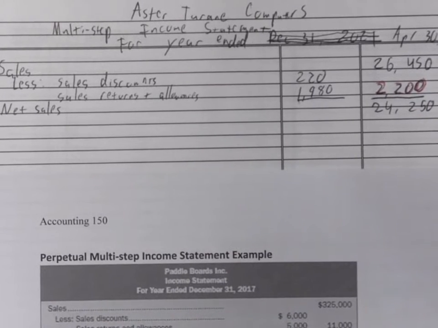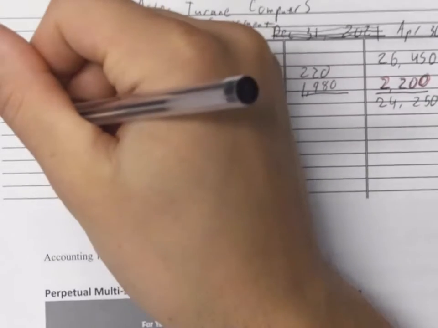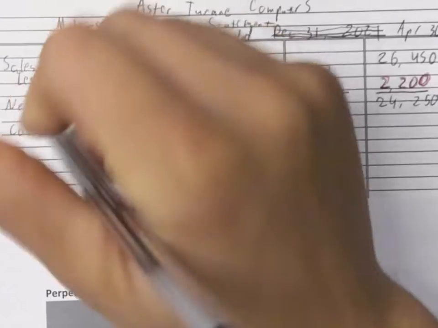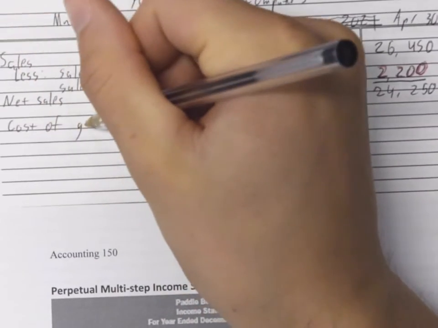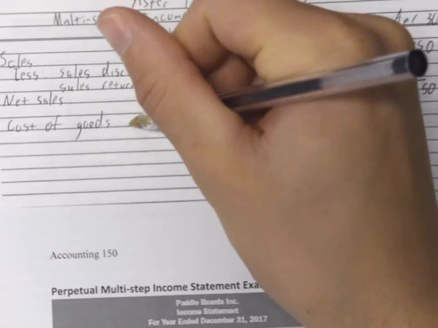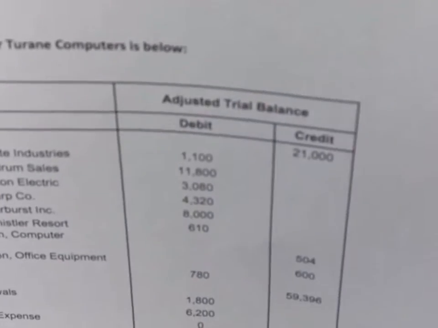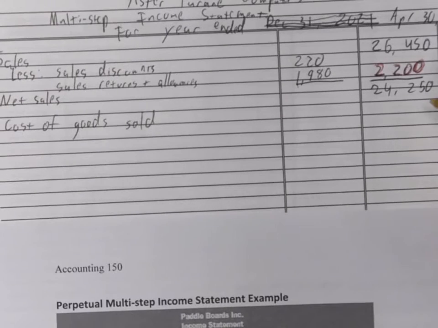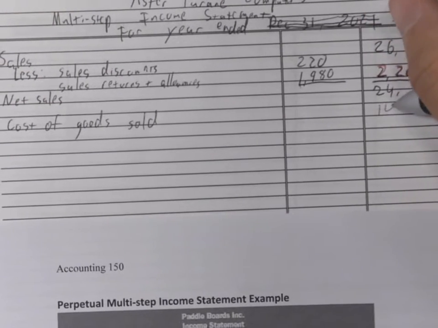Okay. Now, do we have a cost of goods sold account? We should. Yeah. Okay. My formatting isn't going to be perfect here because I'm trying to not squish things, so please excuse me. Cost of goods sold, and that is for 14,279. And I'm going to write that in red just to make it clear that we are subtracting it.